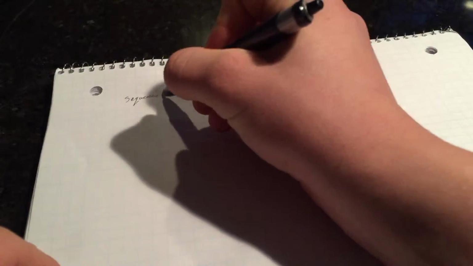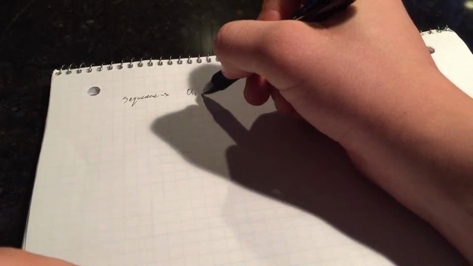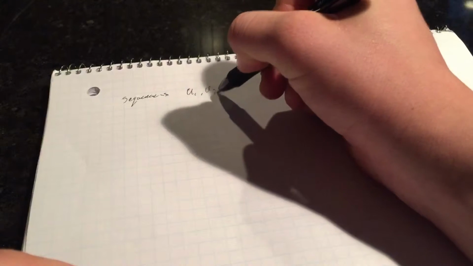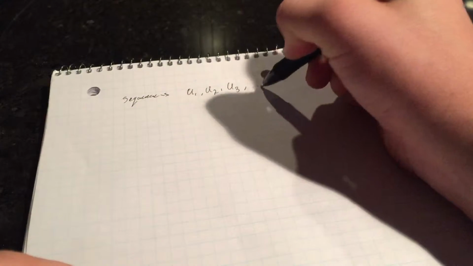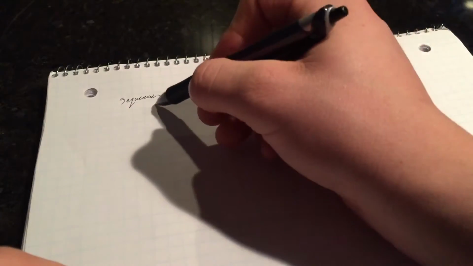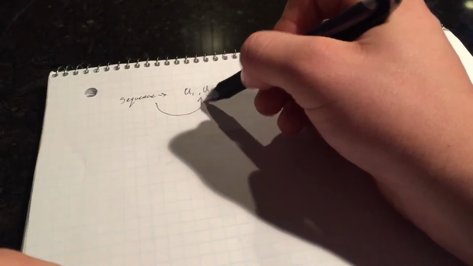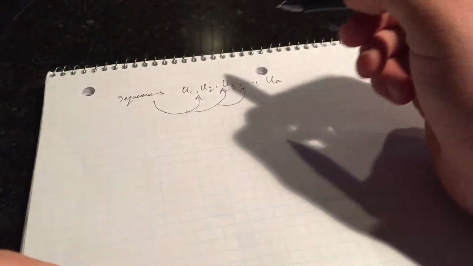So basically, a sequence is a set of numbers that just proceed after each other, such as U1, comma, U2, comma, U3, dot, dot, dot, UN. Sequences are distinguished by the use of the comma to separate the different terms.